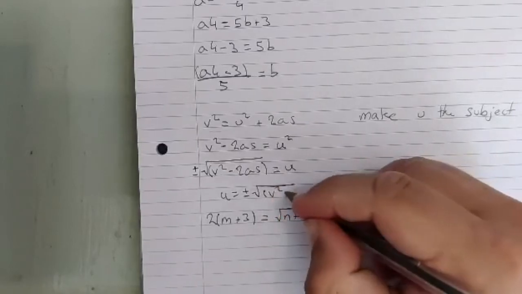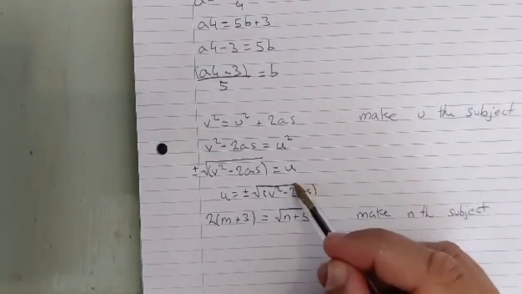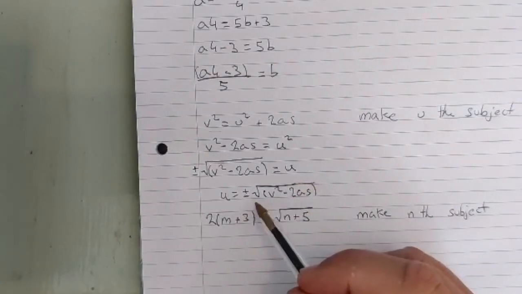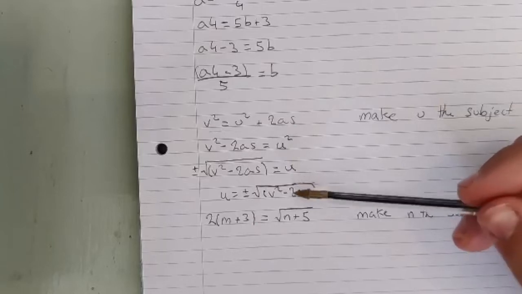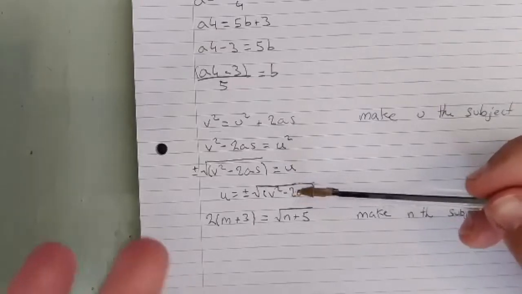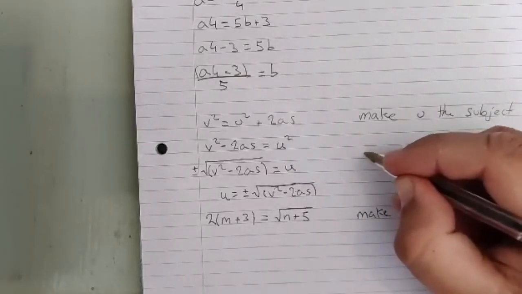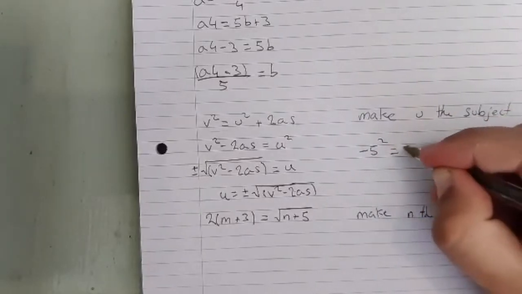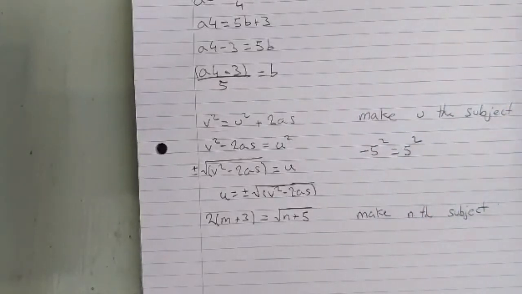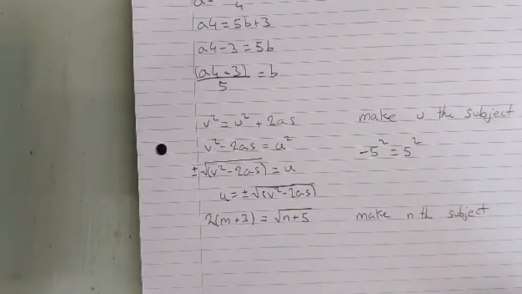v squared minus 2as. And the reason it's plus and minus, we've covered this in previous videos, but because a negative number and its positive can give you the same answer. That did not make any sense. But so minus 5 squared is equal to 5 squared. They're both the same. They both equal 25. So that's why you have to put the plus and minus in there, because you don't actually know.